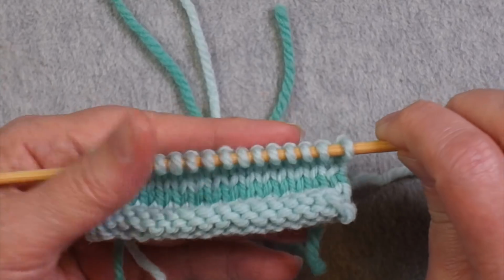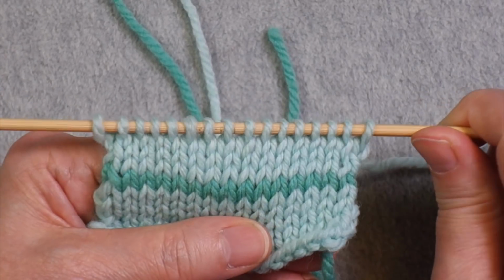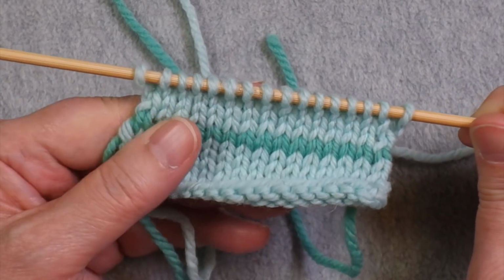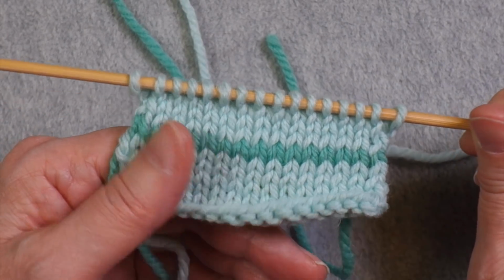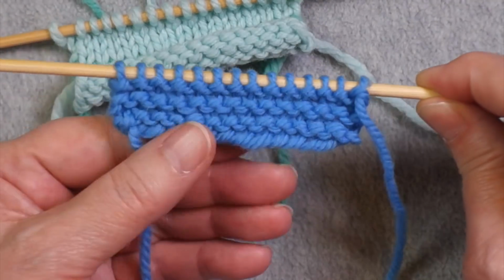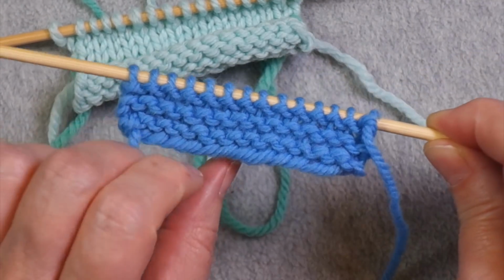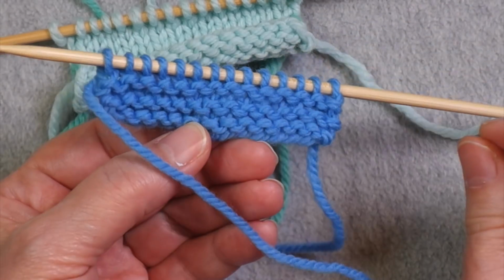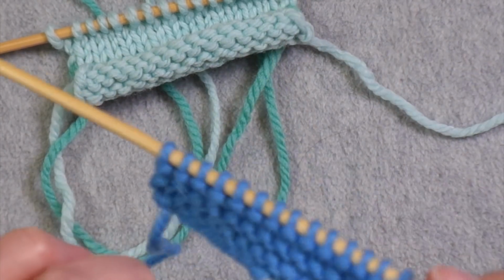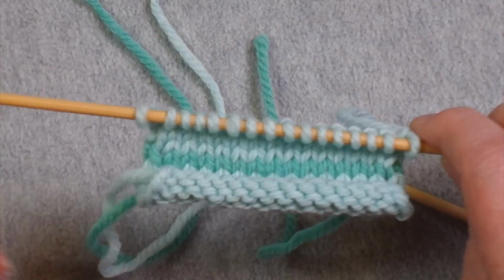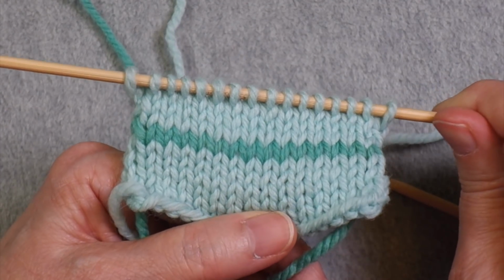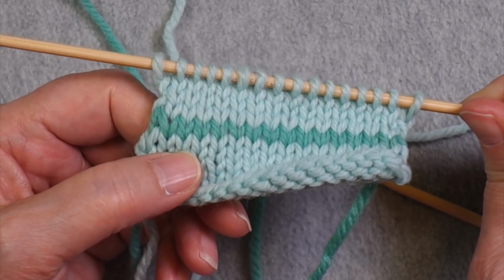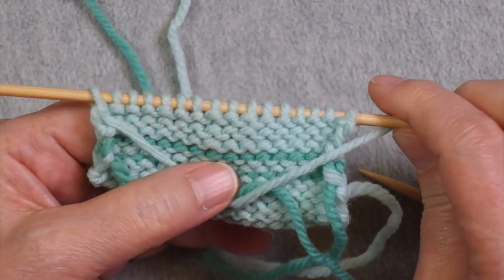This is stockinette fabric, and it is the fabric that most knitters learn to knit next. So this fabric looks quite different than garter stitch, whereas garter stitch basically looks the same on both sides of the fabric. It is a reversible fabric. Stockinette, or stocking stitch as it's called in some countries, has a very different appearance on the front side of the fabric versus the back side.